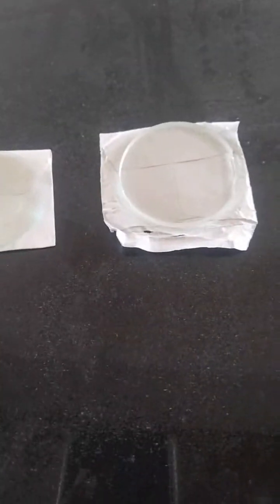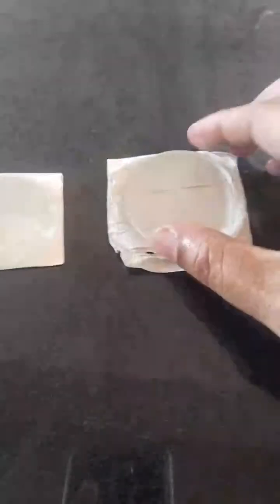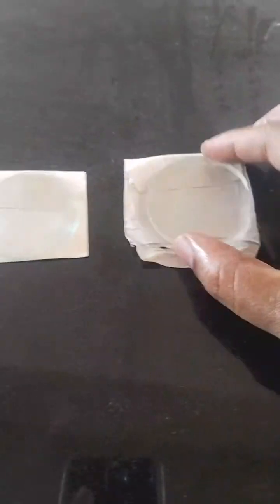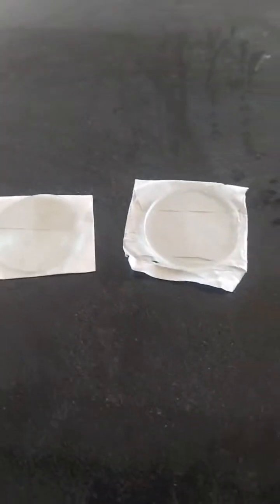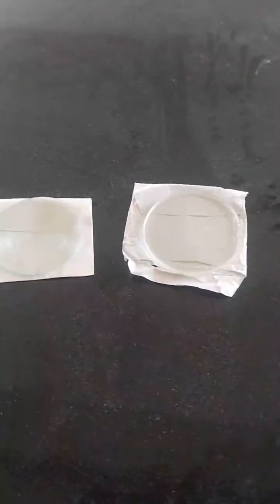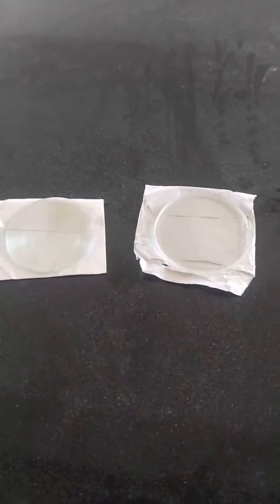I am sorry students, I am again repeating. This is which type of lens and it is which type of lens. How can you identify which one is concave and which one is convex? Let's do a small experiment for better understanding, to identify easily. Let's take a book.